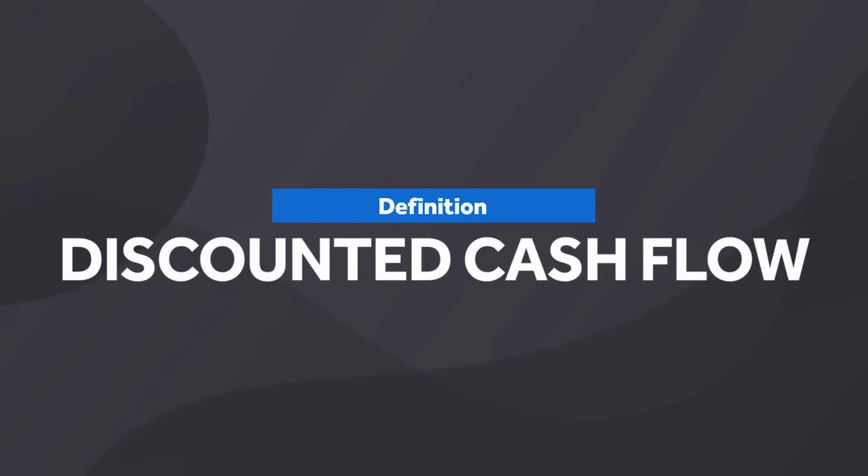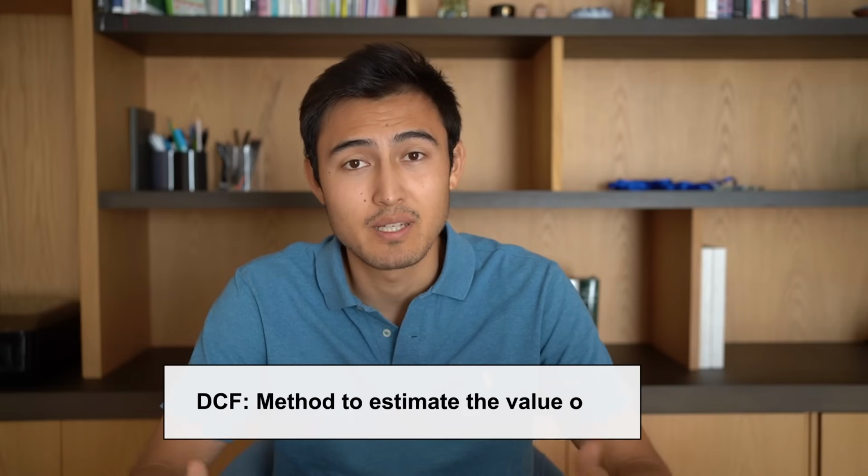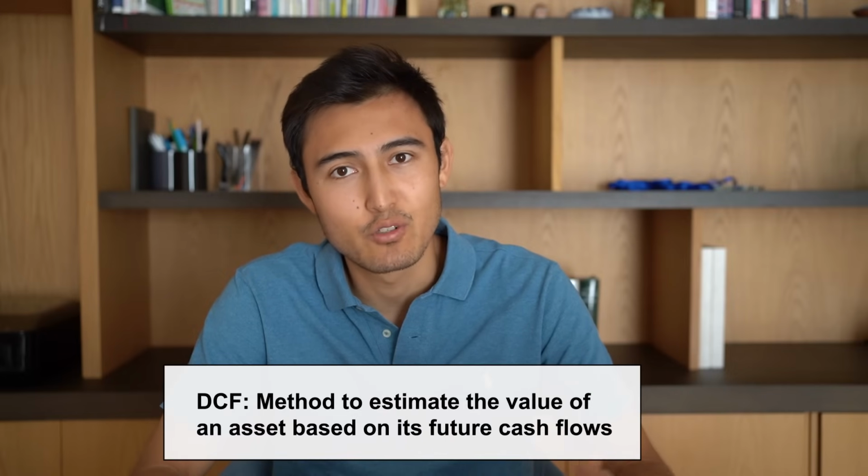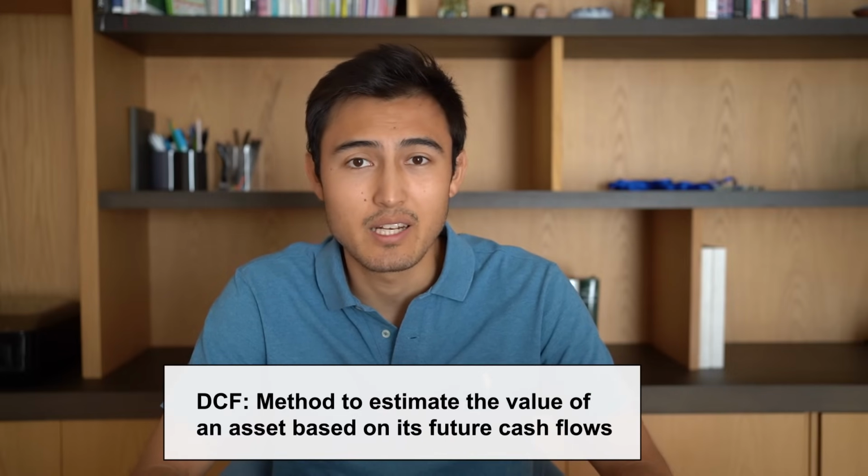So, what is a DCF? In short, it's a valuation method to estimate the value of an asset today based on its future cash flows. And these assets can be anything from a company, like say Apple, a big company, a lemonade stand, or even your house if you own. All of these things can be valued using a discounted cash flow.